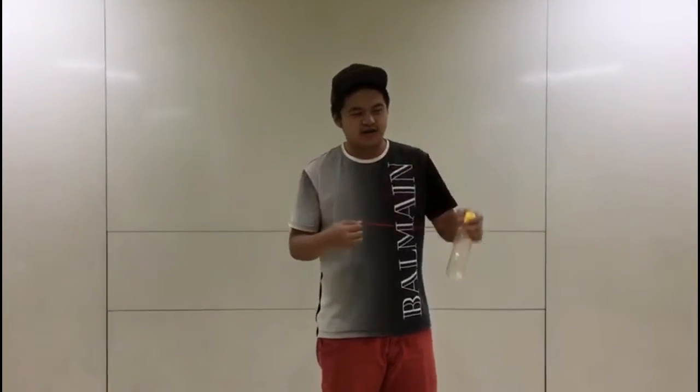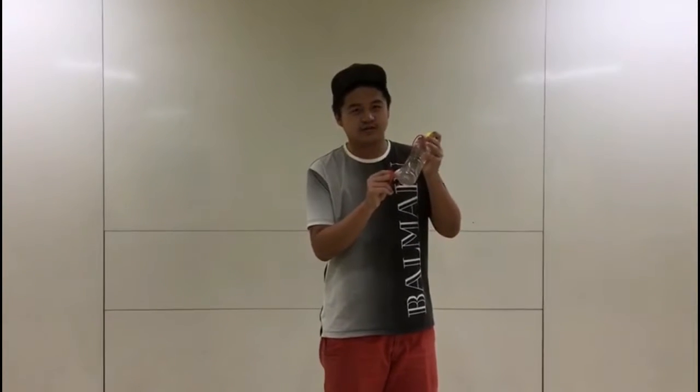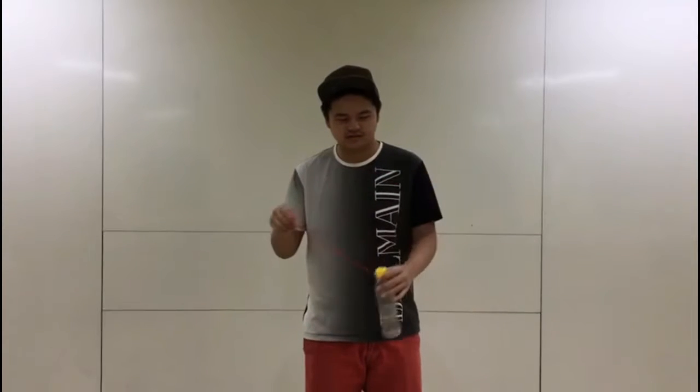And now I'll be throwing off the water. And now we continue with trial 3. As you can see, I'll be using the radius that I previously used in trial 1, this one. But now there's no water inside the water bottle, so the mass is decreased. Let's see how it affects the force.